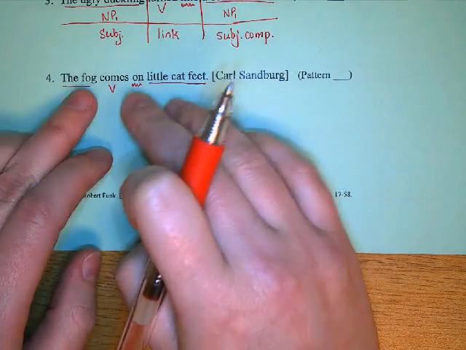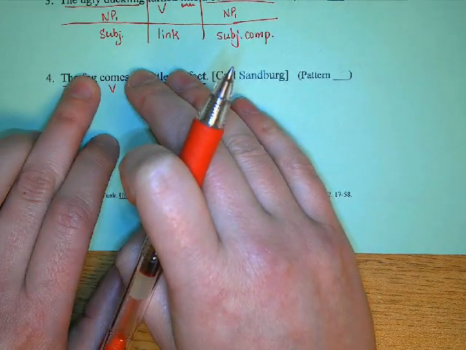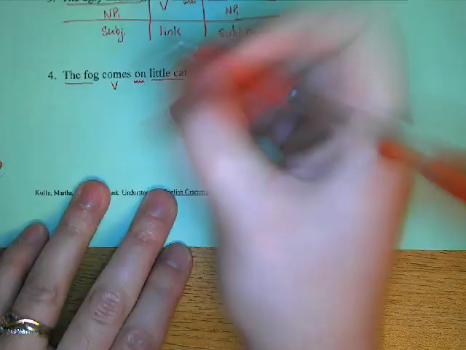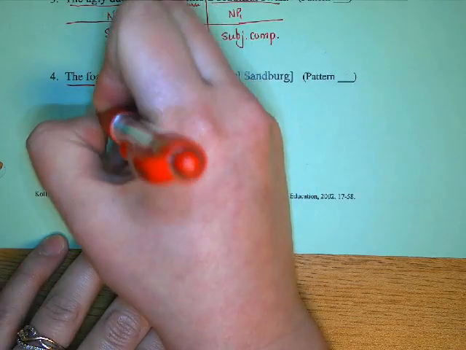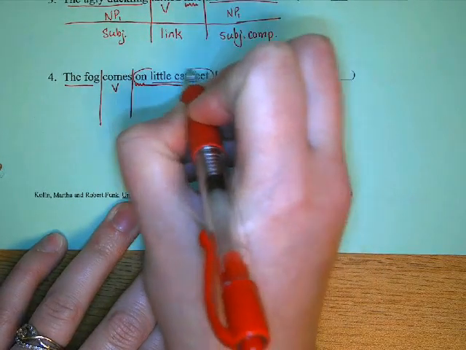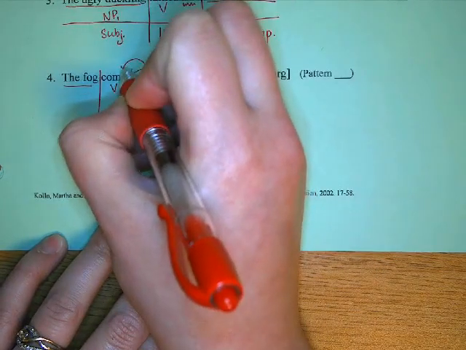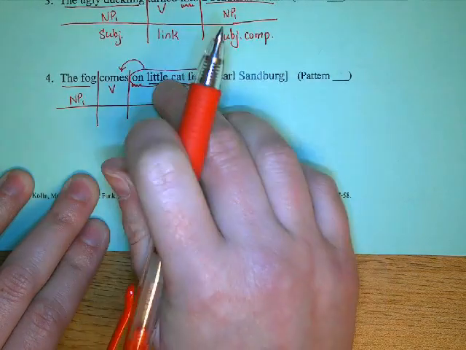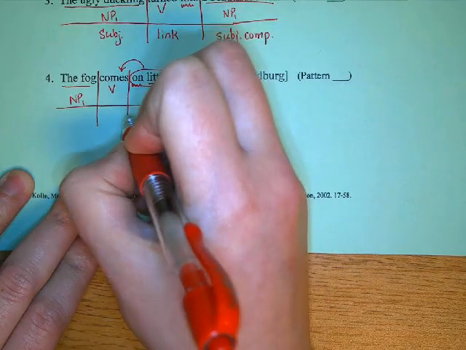So is the fog arriving, right? Is it having inappropriate feelings about little cat feet? Probably not. So what we have here is how the fog arrives, and this is a how. So, noun phrase 1, so that's our prepositional phrase, and it's how, which makes it an adverb.